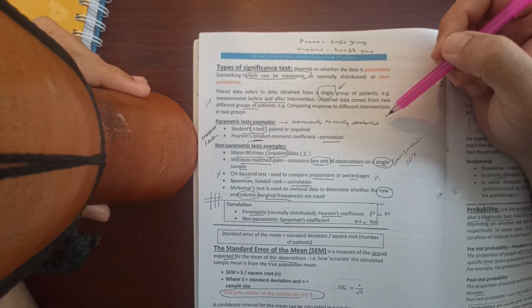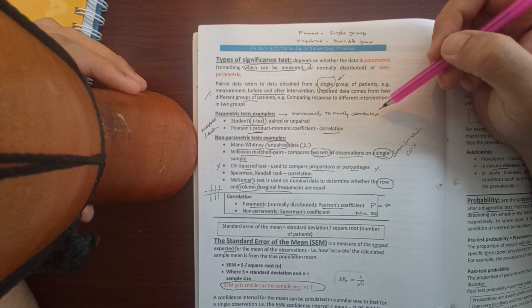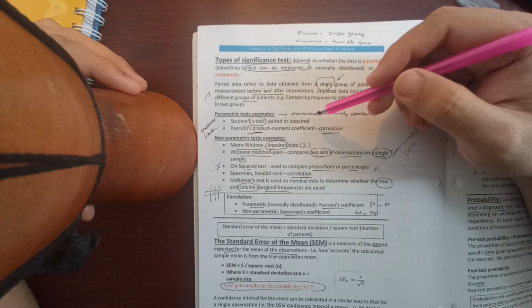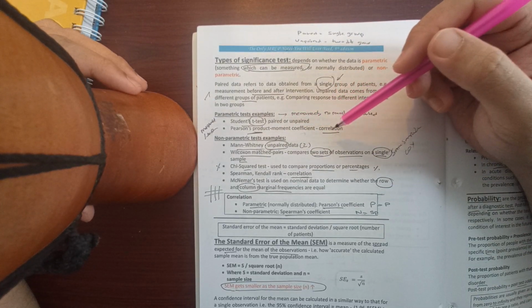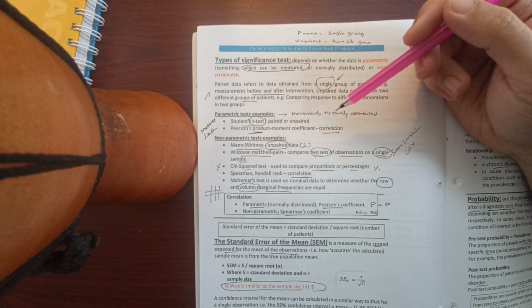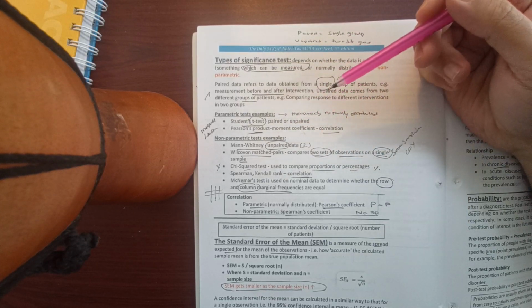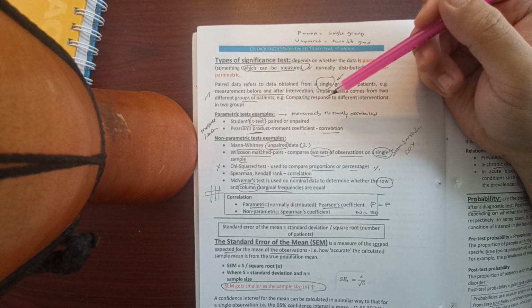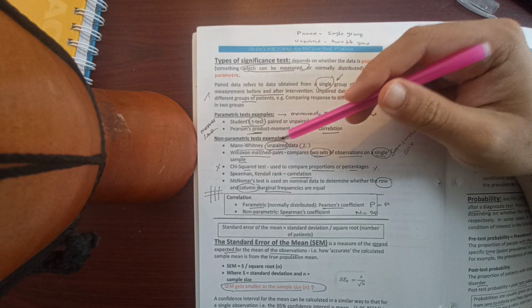Parametric test examples are measurable, normally distributed ones: Student's t-test, paired or unpaired, and Pearson product moment correlation coefficient. Non-parametric tests are for data which cannot be measured or is not normally distributed, like Mann-Whitney for unpaired data.